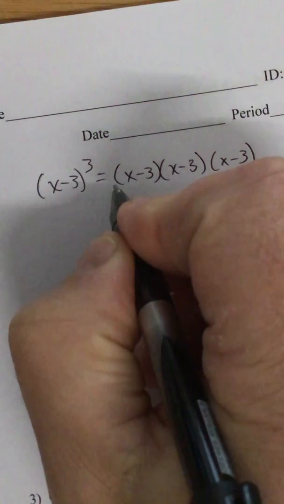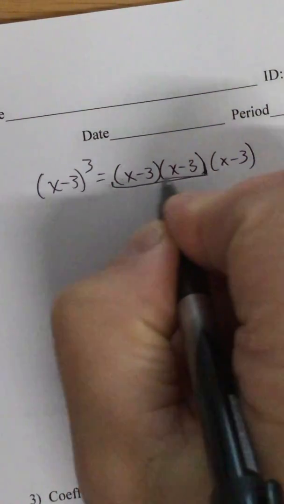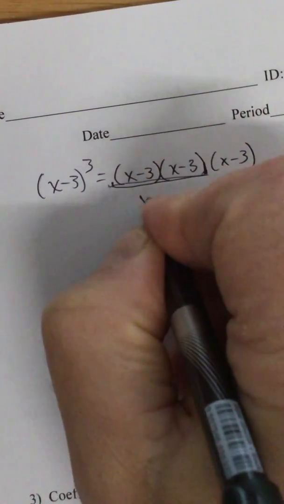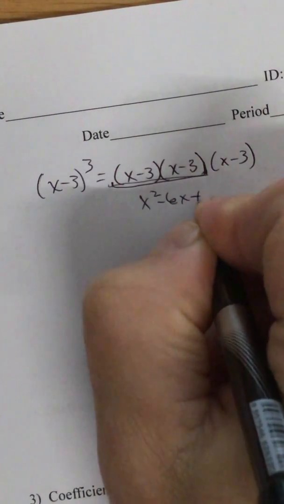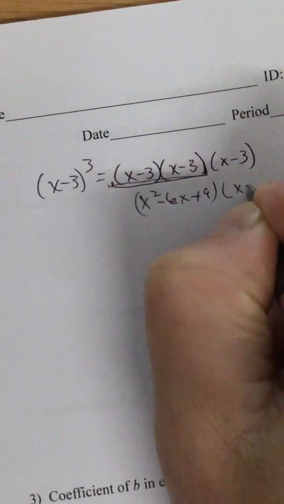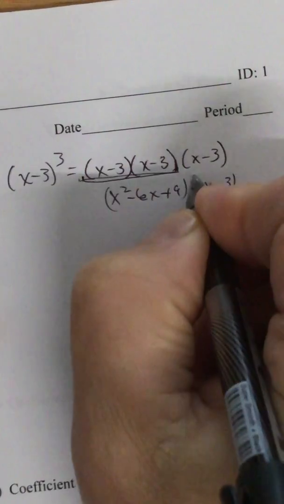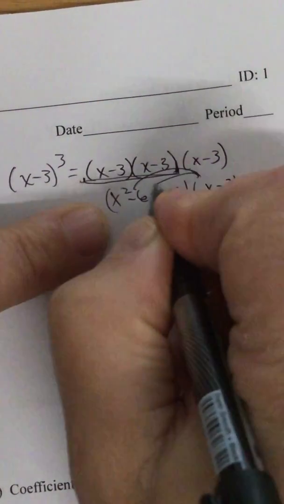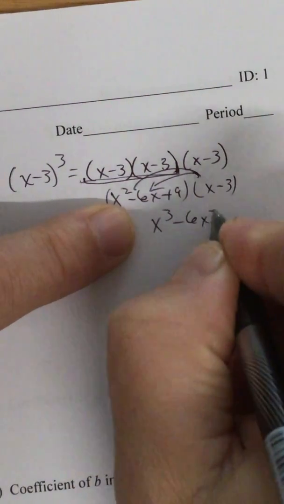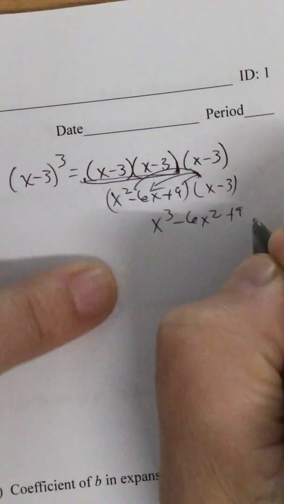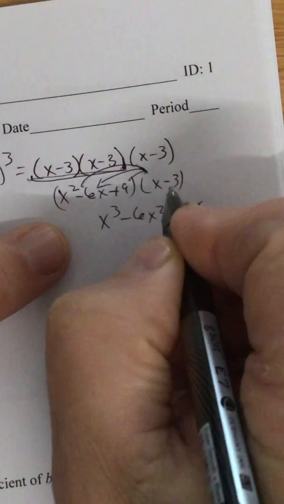Well, we just did these first two. You do them two at a time. We know that from what we just got done doing was x squared minus 6x plus 9. Then you have to take that times x minus 3 again. So now you multiply it all in. X times x squared is x to the third. That's minus 6x squared plus 9x, and then you do the negative 3 on top of all of that.